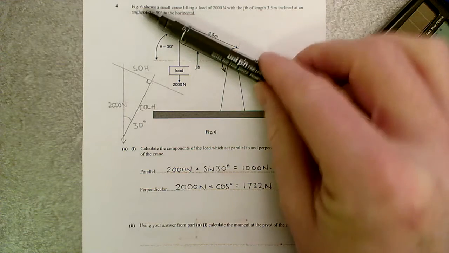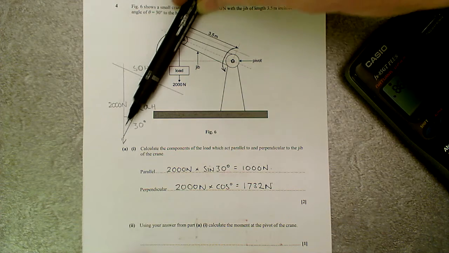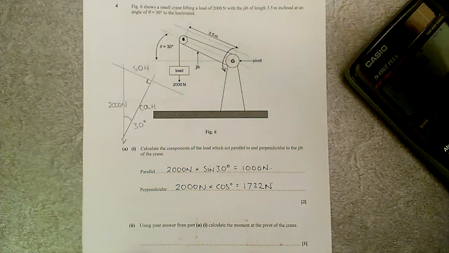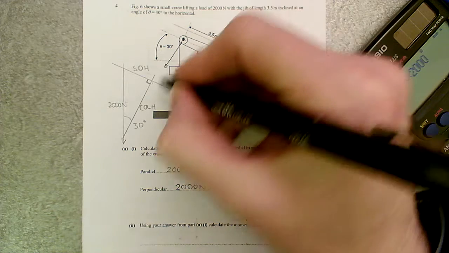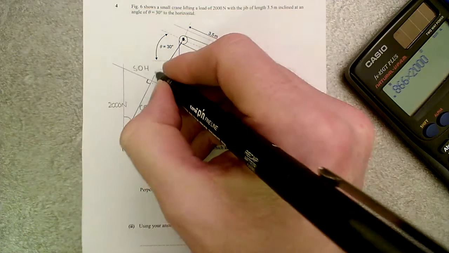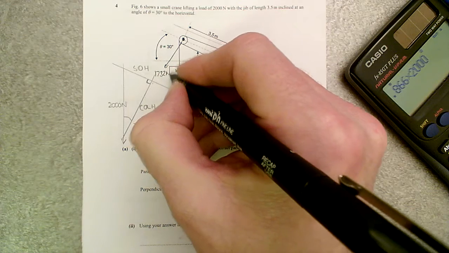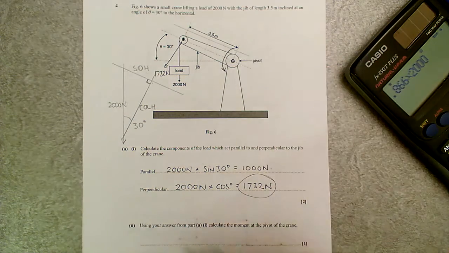Well, the crane's at 30 degrees, and the perpendicular then would be the force acting in that direction, and we know that that force is 1732. So we've got 1732 newtons acting over 3.5 metres.